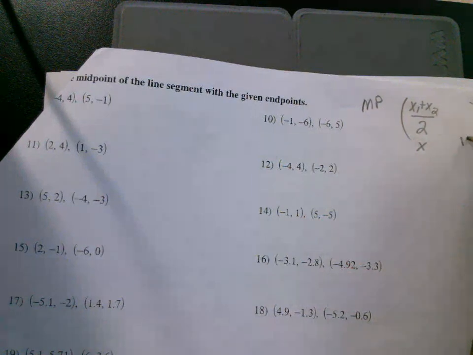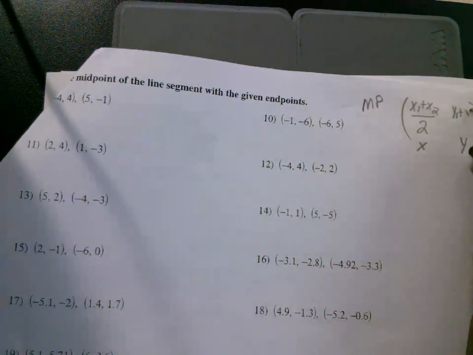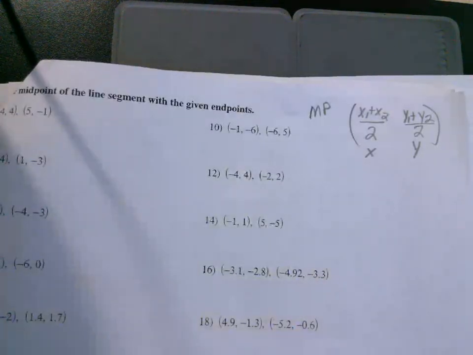To find your y coordinate for your midpoint, you're going to add your y coordinates together and divide by 2. So you add the x coordinates from your endpoints and divide by 2, and add the y coordinates and divide by 2.